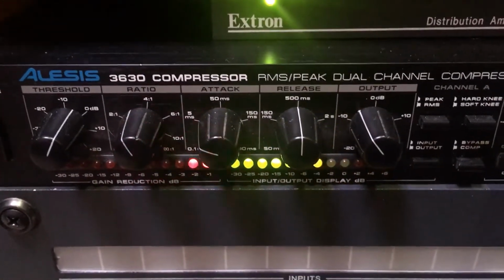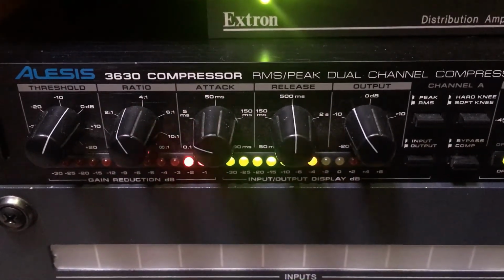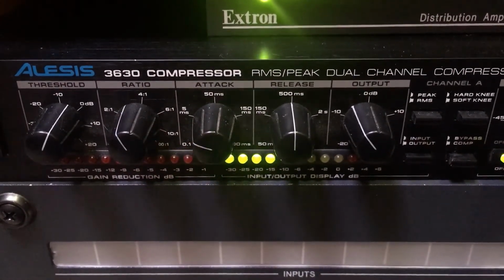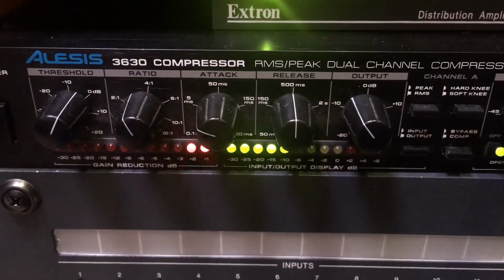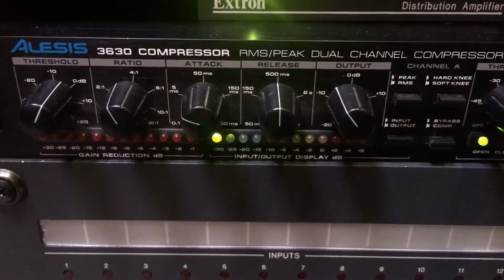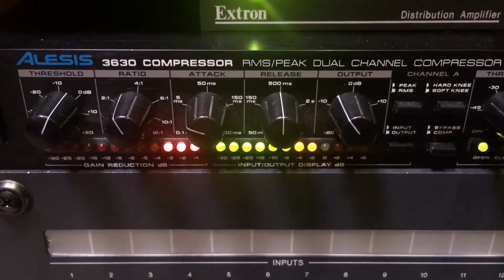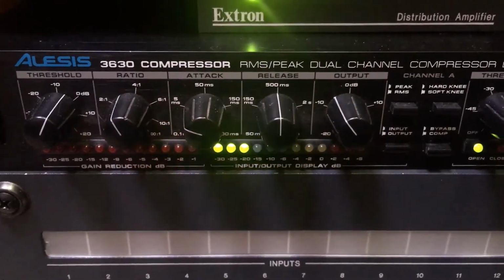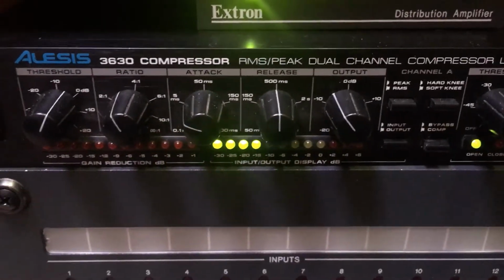the way I have mine set up is I have my threshold set at -6 dB, which is the same as the master output volume on my soundboard, because my soundboard doesn't have an insert or an aux connection, because it's just not that fancy of a soundboard. So what I do is I run the compressor as the final piece of equipment in my chain.